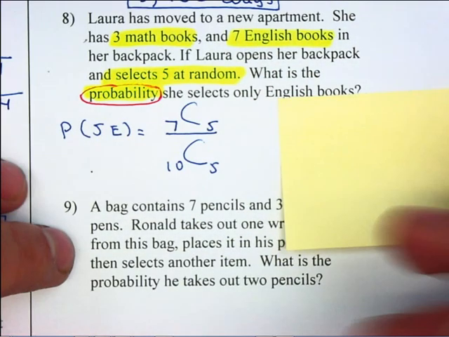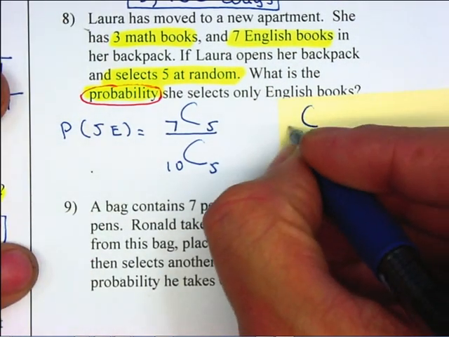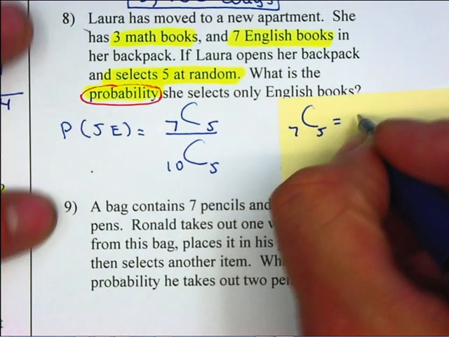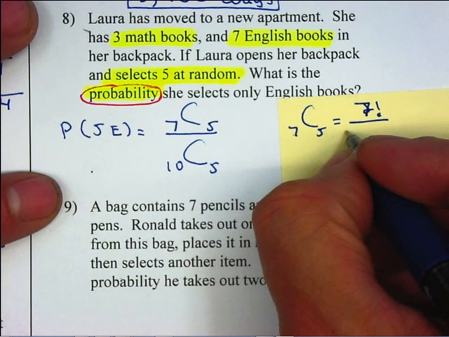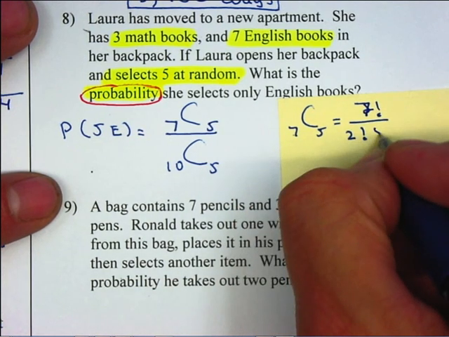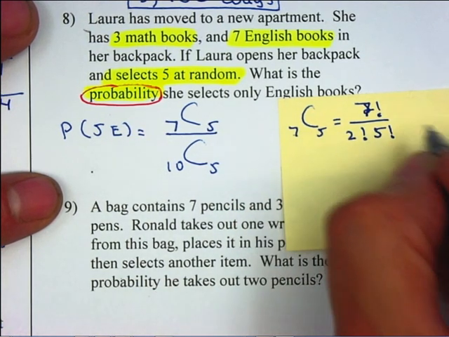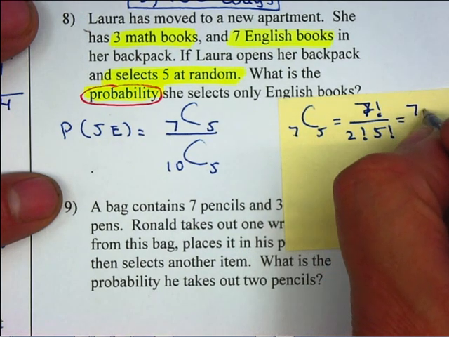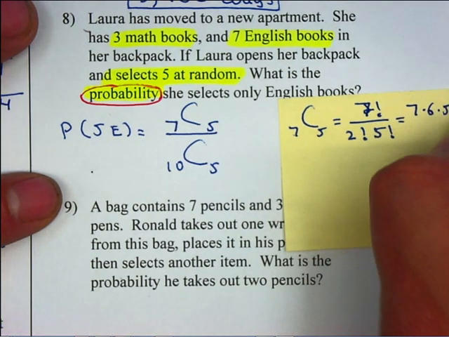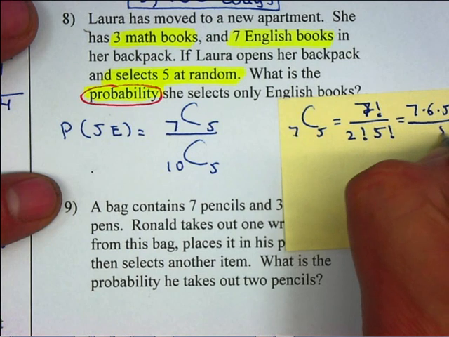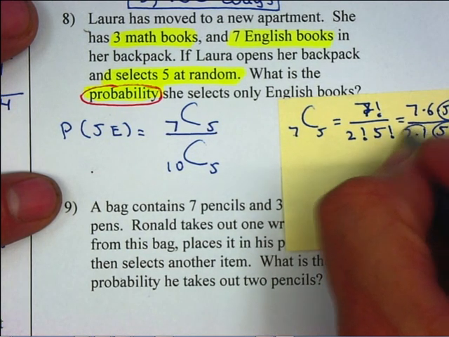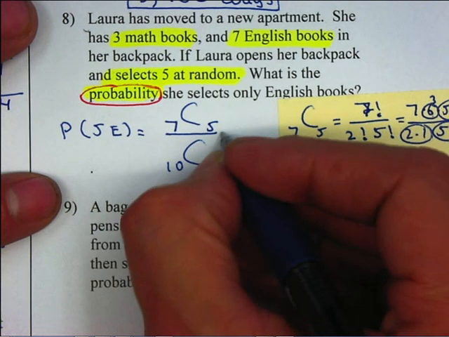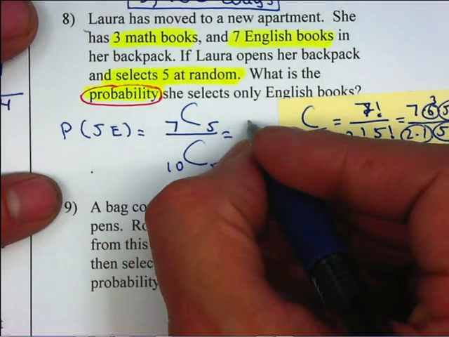That'll be, on the first one, 7 choose 5. That will be 7 factorial over 7 minus 5, which is 2 factorial, and 5 factorial. And we just expand it. So it'll be 7 times 6 times 5 factorial. The 5 factorial cancels. And then we just have 2 times 1. That gives me 3, so that gives me 21.